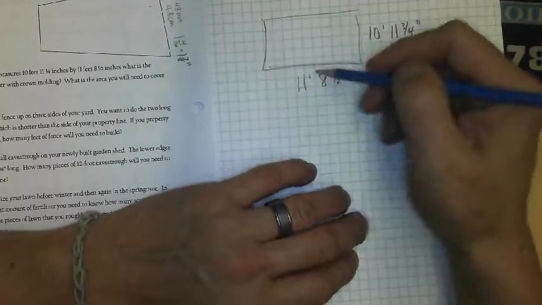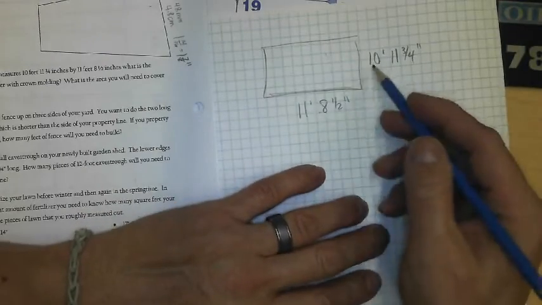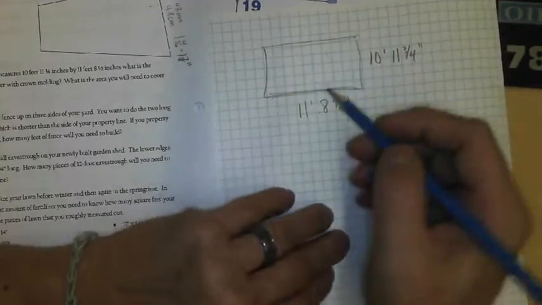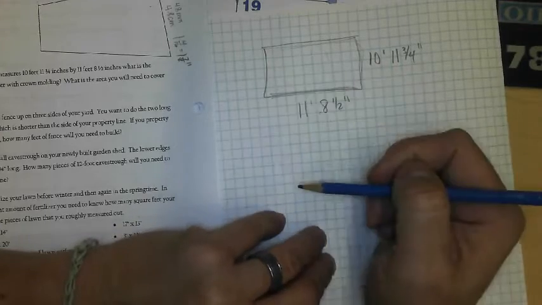Okay, so I'm not quite drawing a scale, obviously, because these two numbers are pretty big, but this rectangle doesn't look like it. So it doesn't matter. It's more about the placing the numbers and understanding the question.